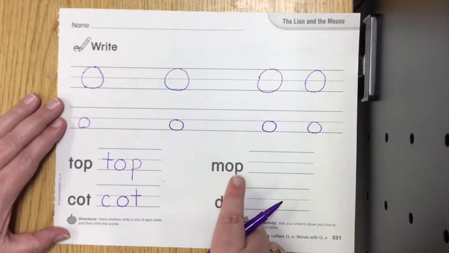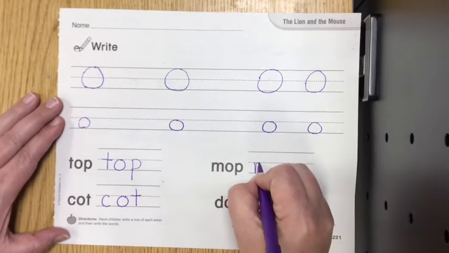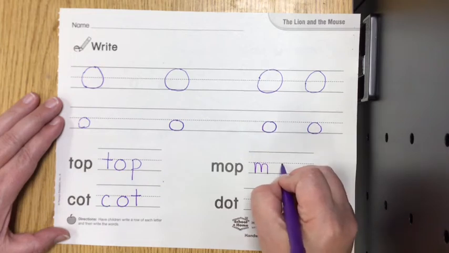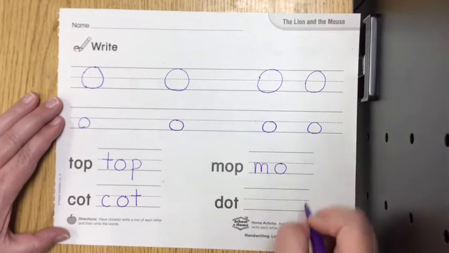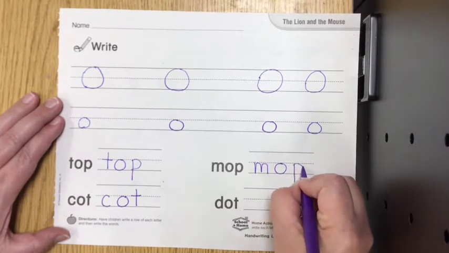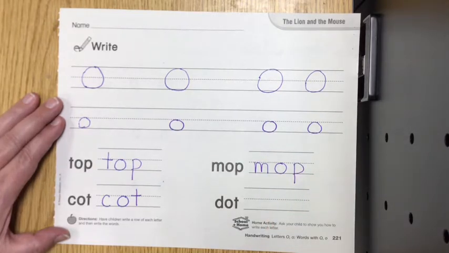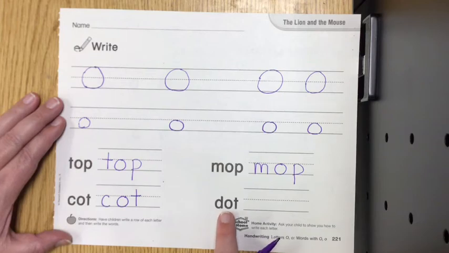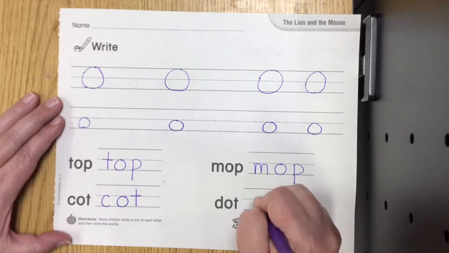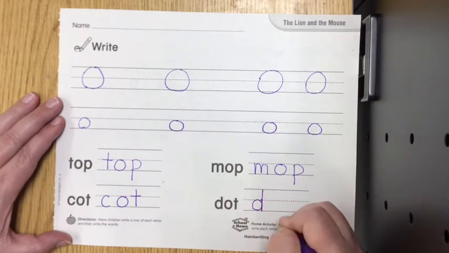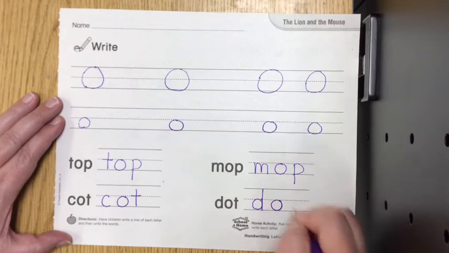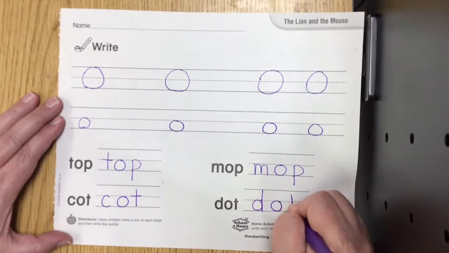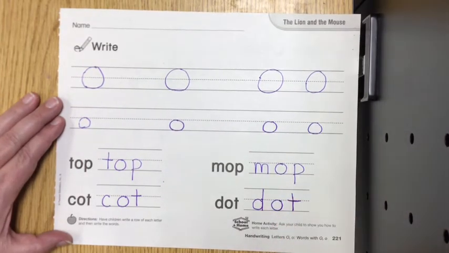Mop. A, o, p, mop. And our last word, dot. D, a, o, t. Very good, boys and girls.